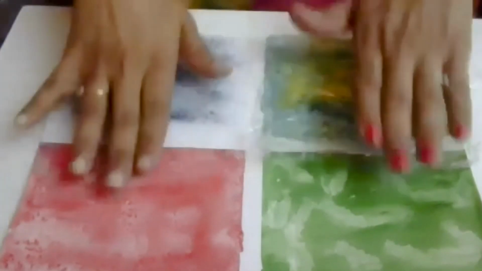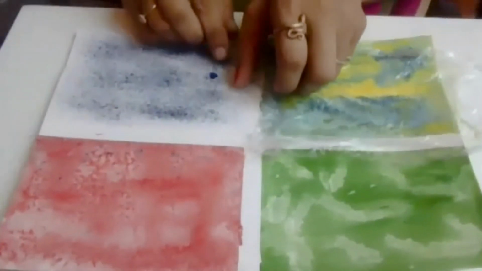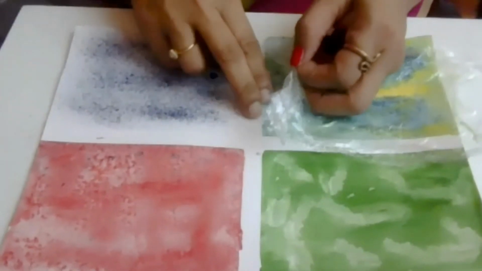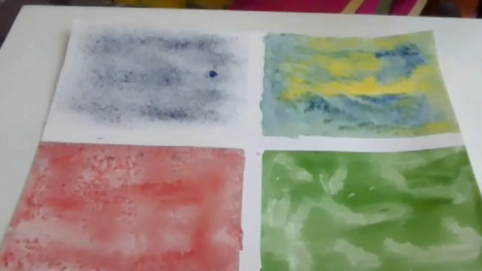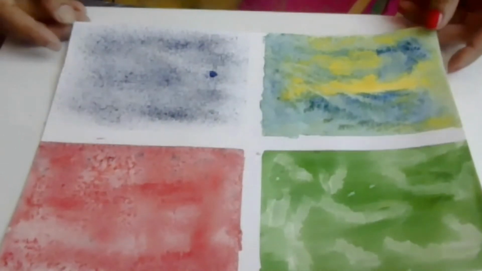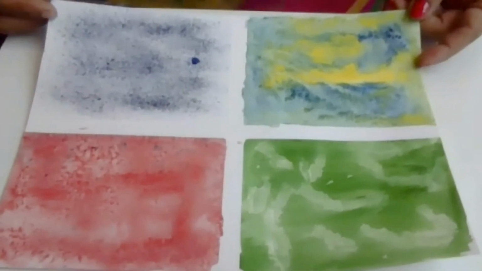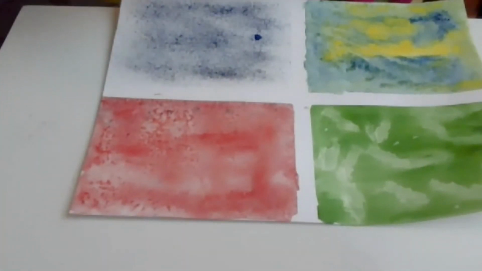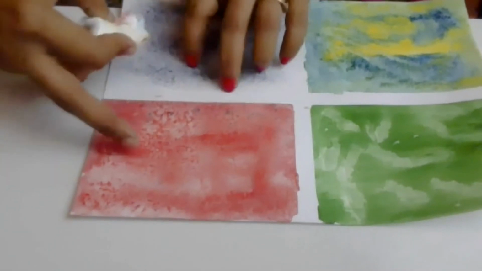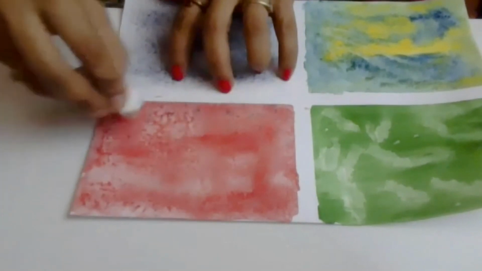So this is dry completely. Now let me carefully remove this sheet. Here we go. Now that is such a beautiful pattern. And then using a small piece of tissue, I'm going to try and remove all the salt which we have sprinkled.